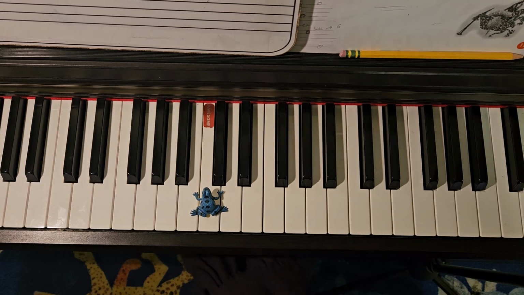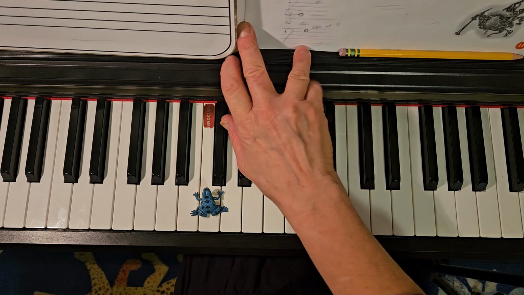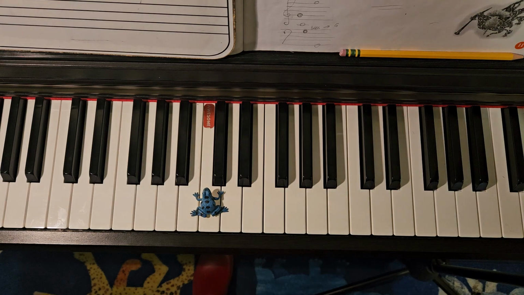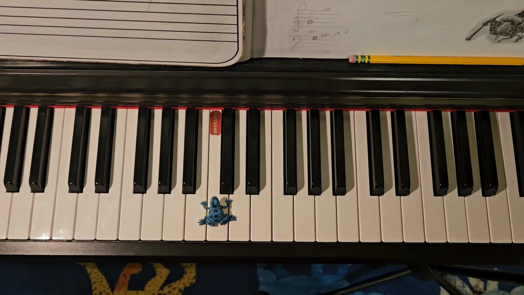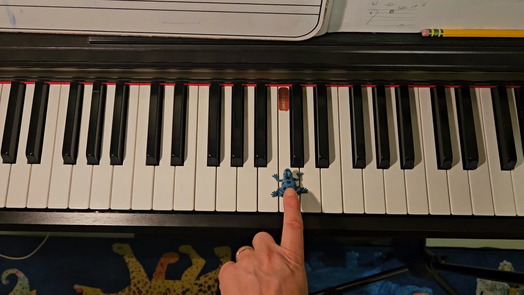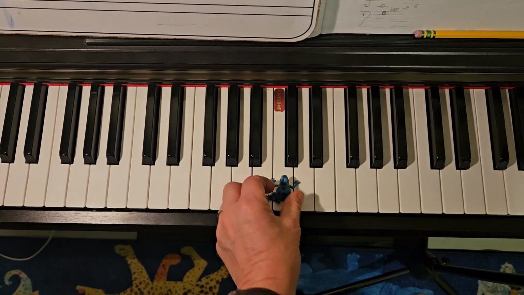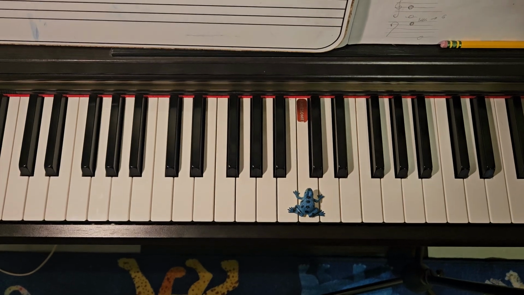Hello there, this is Book 5, Lesson 62, where we're going to go over the Bagpipe song on page 11. Before we start, I would like to do a little bit of piano geography. You can see where my middle C is. Here's my middle C, or also here where that sticker is, in the frog. That's where it's all happening.